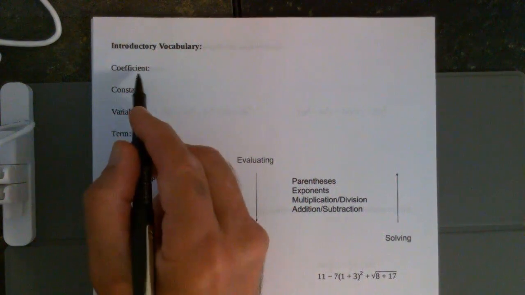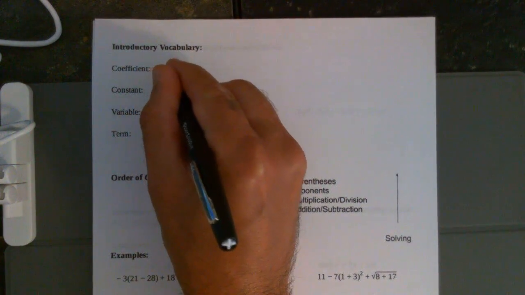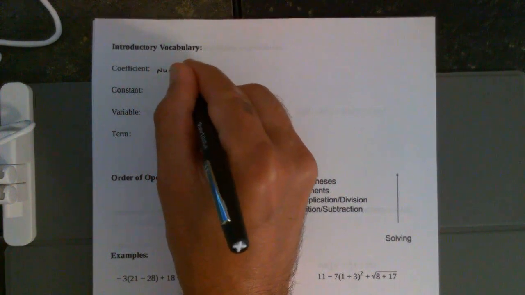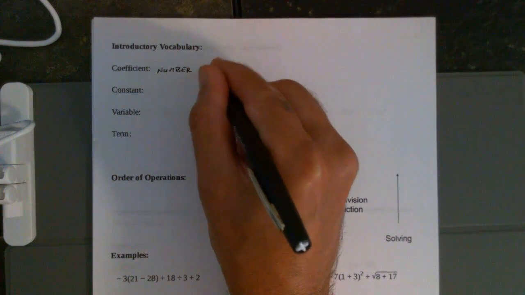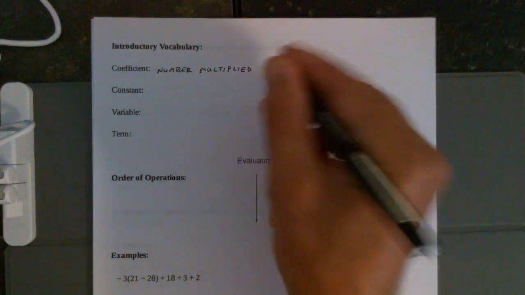So first off, we have a coefficient. A coefficient is a number that is multiplied to a variable. It includes the sign.